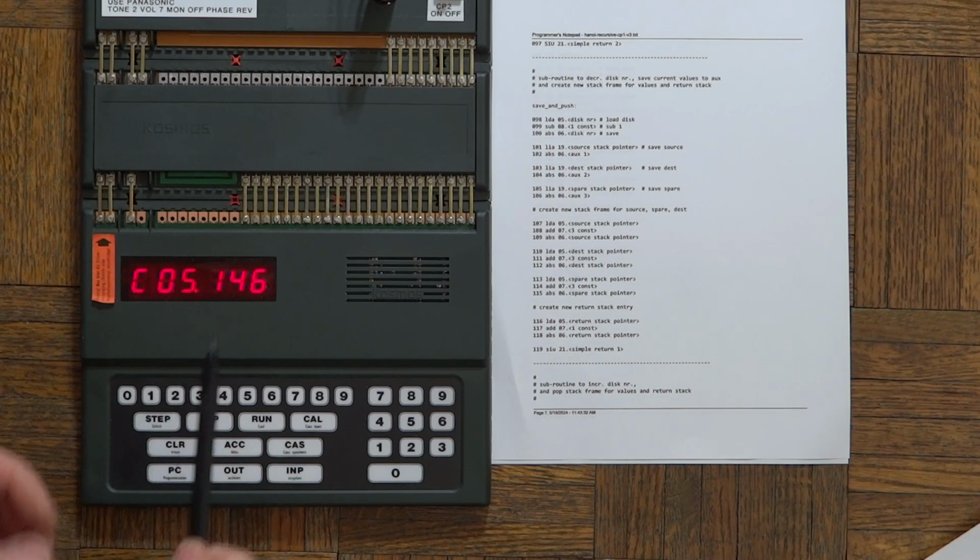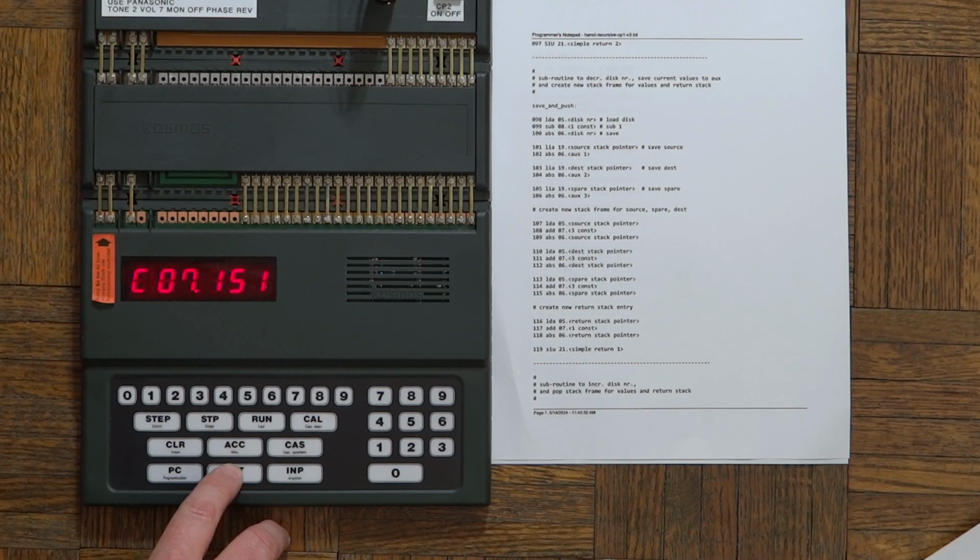That's what I'm doing here. So I'm loading the stack pointer address into the accumulator, and then I'm adding 3, and then I'm storing it back. And I'm doing the same for all 3 stack pointers. And also I have to add 1 to the return stack pointer now, so I'm also making space basically for a new return stack frame.